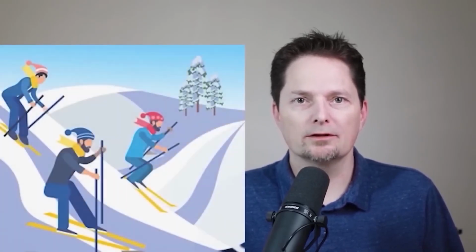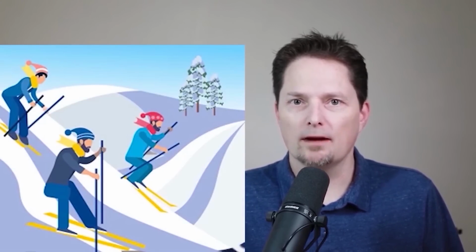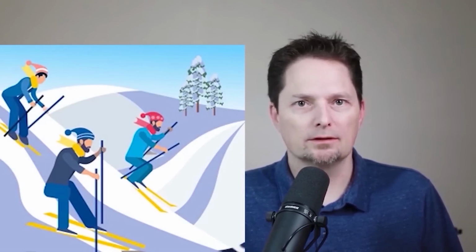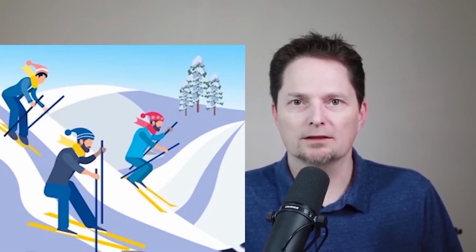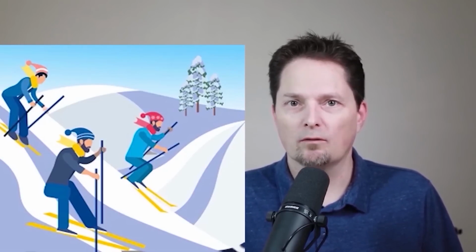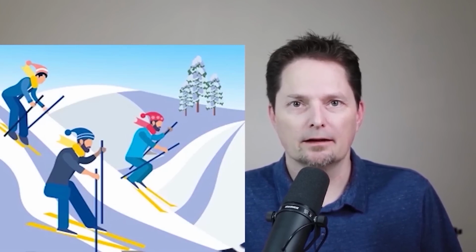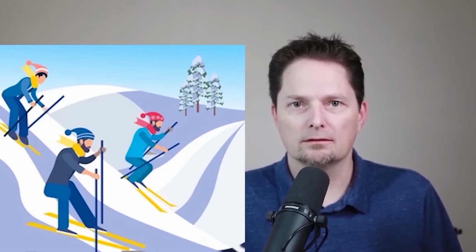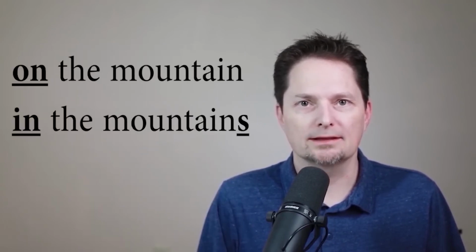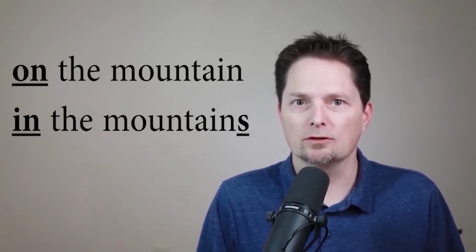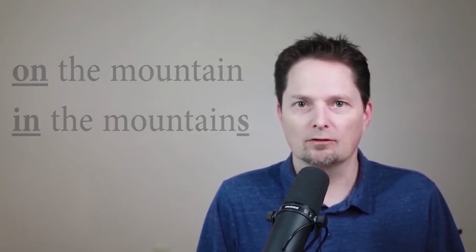Another example, they're skiing on the mountain or they're skiing in the mountains. Both are correct. If I say they're skiing on the mountain, I'm talking about a specific mountain, this mountain right here. But if I want to talk about the general area, they're skiing in the mountains. They're both correct, but they're a little different. So remember, on the mountain is a specific mountain, and in the mountains with the S is a general area.